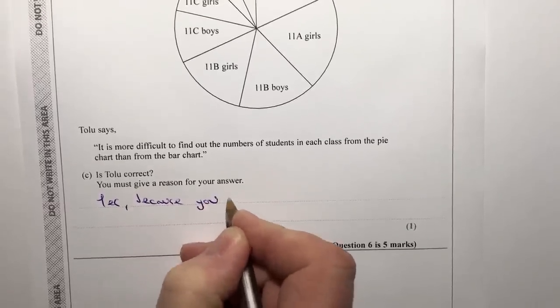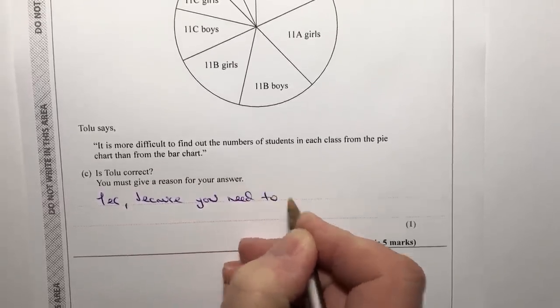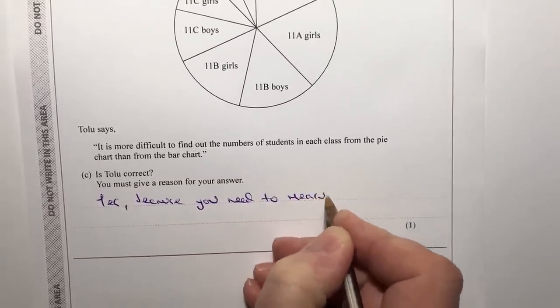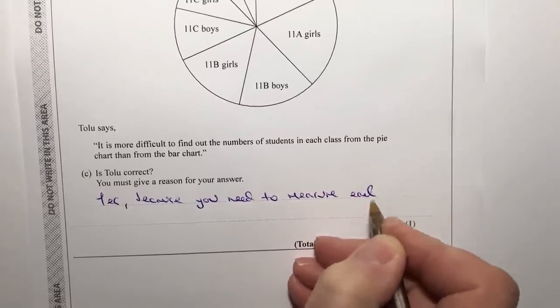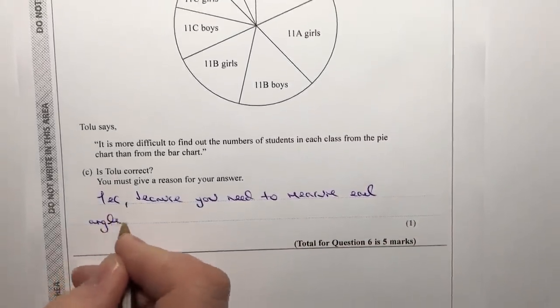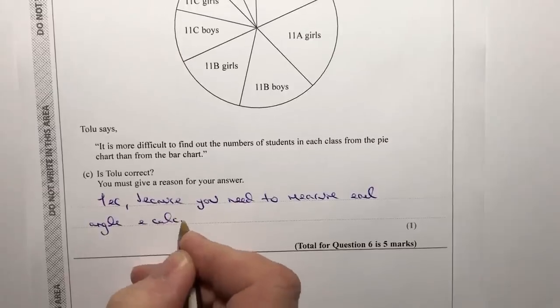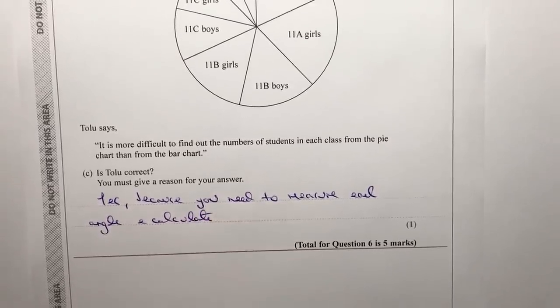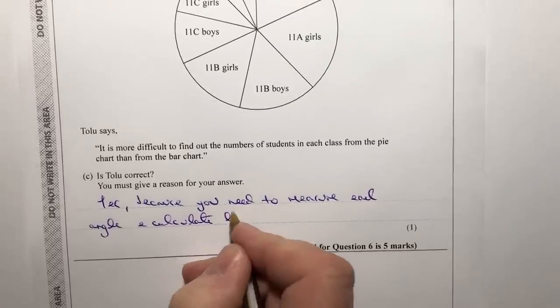If I put, you need to measure each angle and calculate the number in each group.